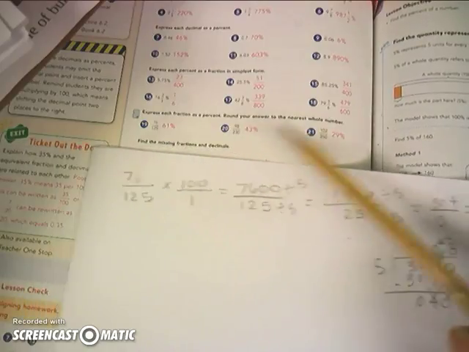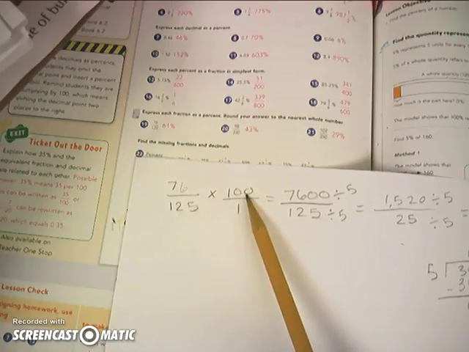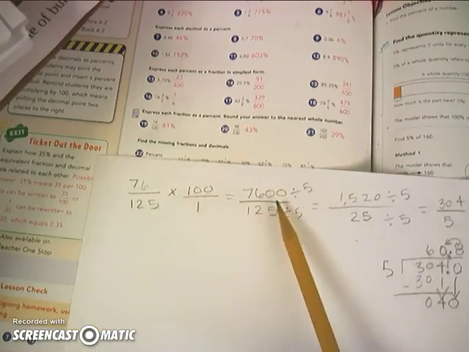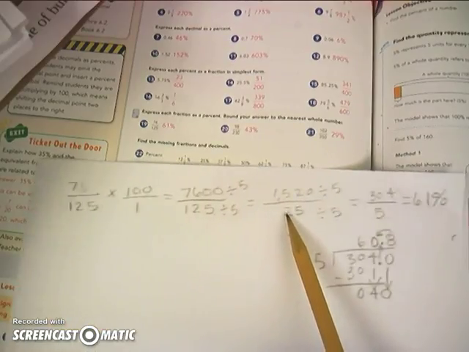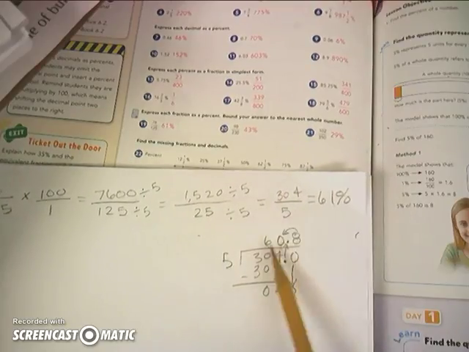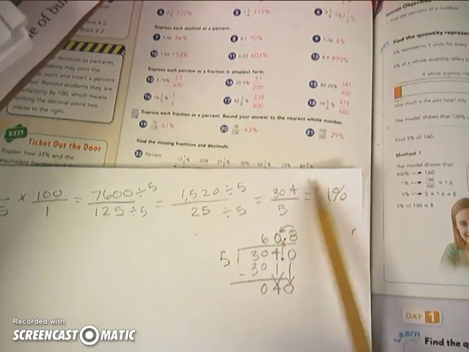All you have to do, remember, is take the fraction, multiply it by 100, and to turn that 100 into a fraction, you put it over 1. Then all you have to do is simplify it down to the smallest number that you can. If it's an improper fraction, you make it into a mixed number and round to the nearest whole number for your percent.